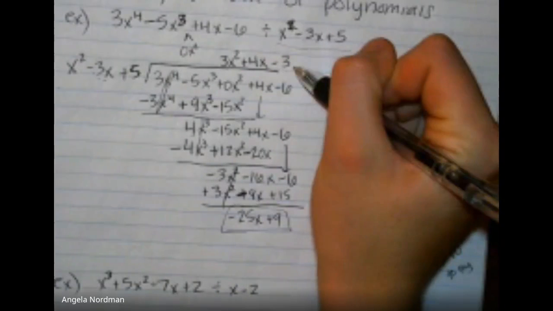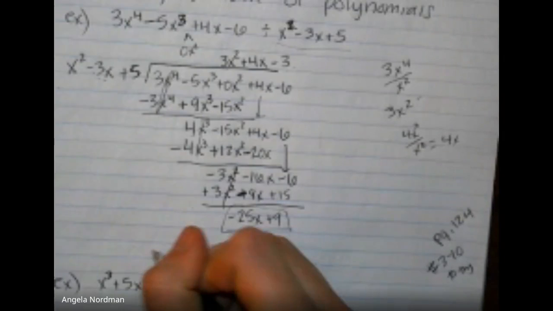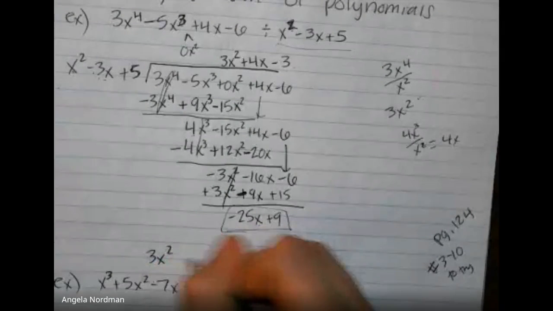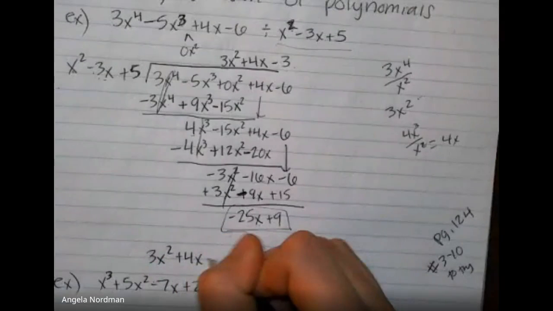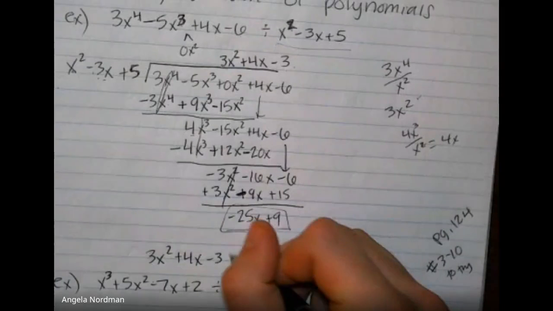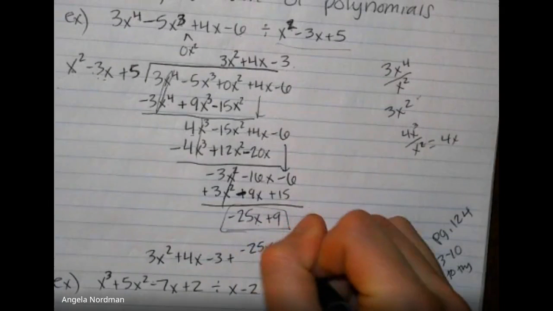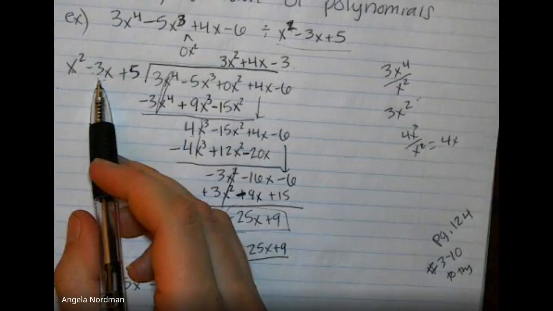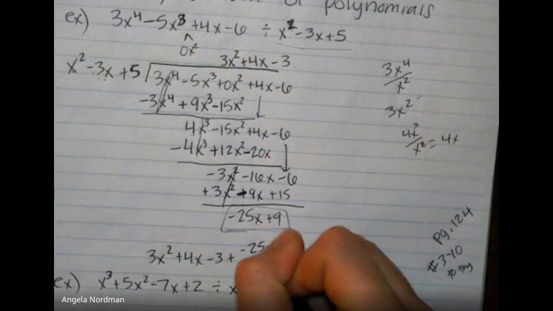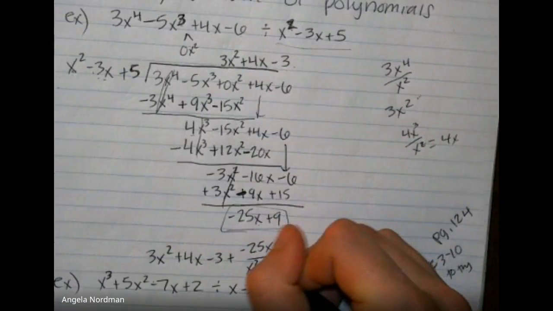So what we do is we take what's on top, which is 3x squared plus 4x minus 3, and we add it to our remainder written over top of our divisor. And that would be our final answer.